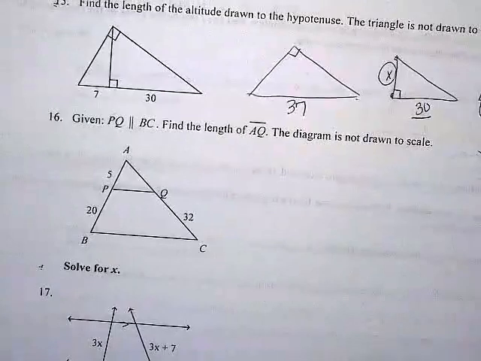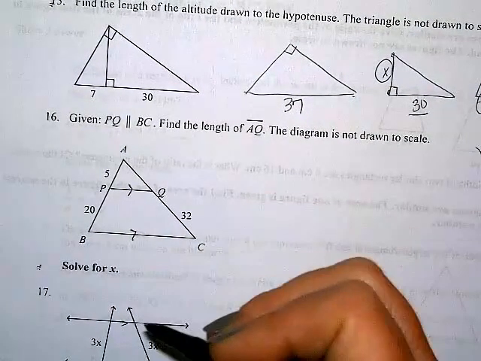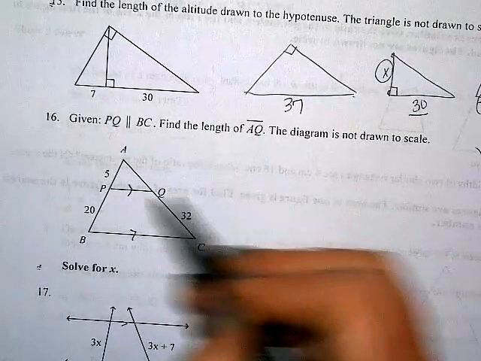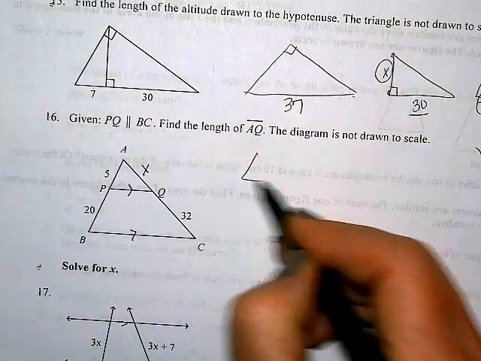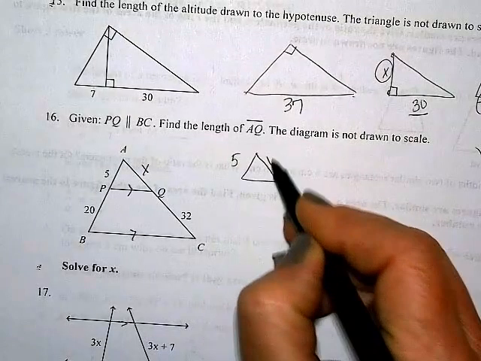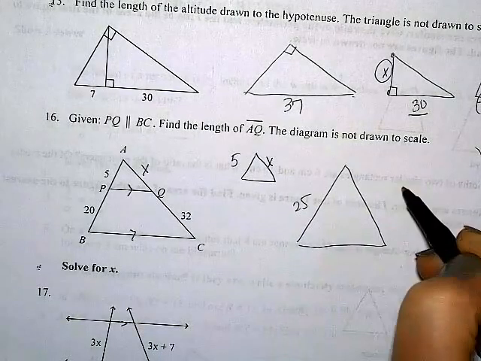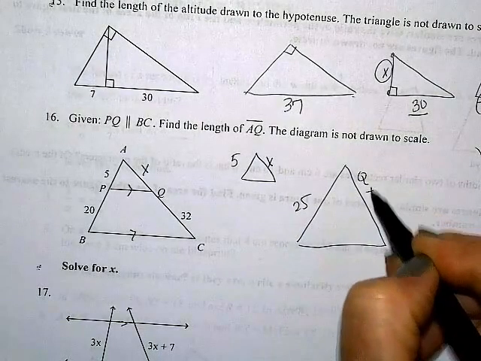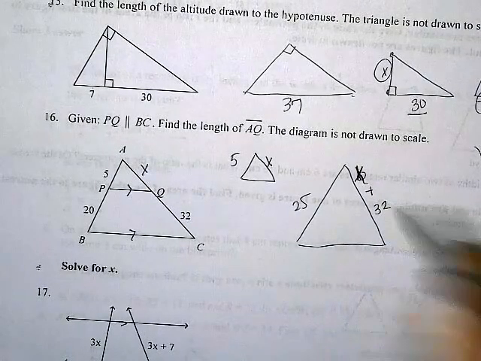Number 16. Given that PQ is parallel to BC, that forces those triangles to be similar. Find the length of AQ. So I want X right here. So here's the small triangle. It's 5 and it's X. Here's the large triangle. It's 25 and, not Q, X plus 32.